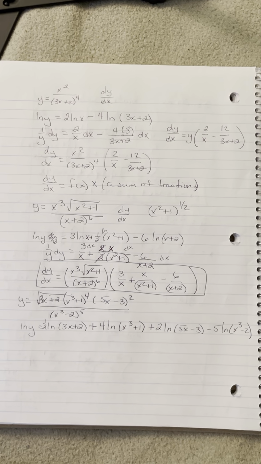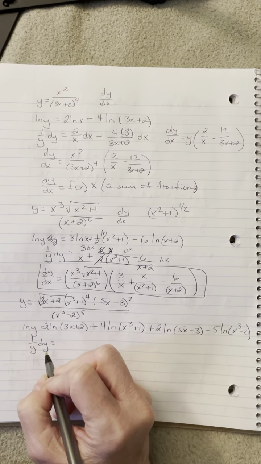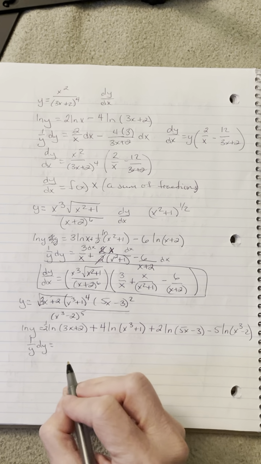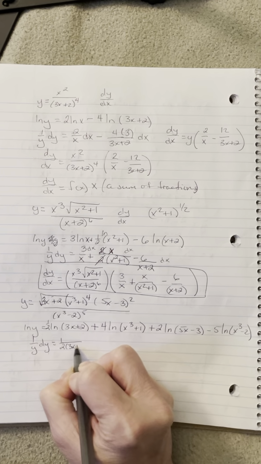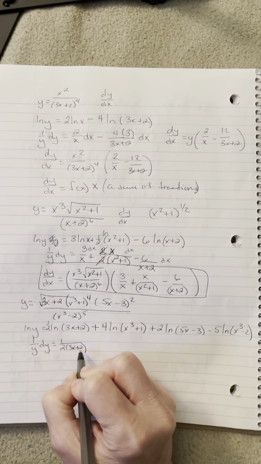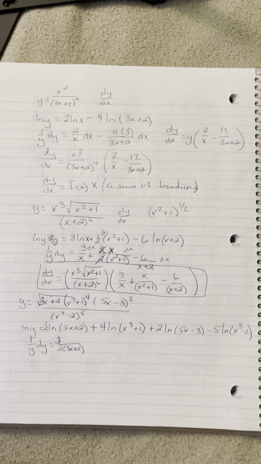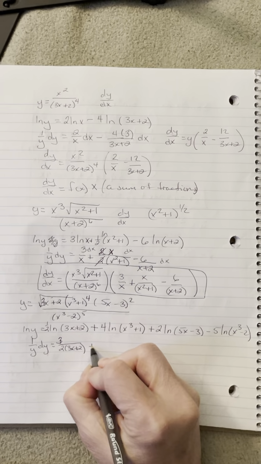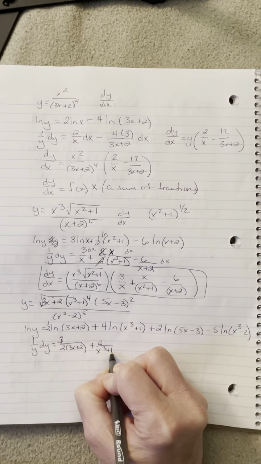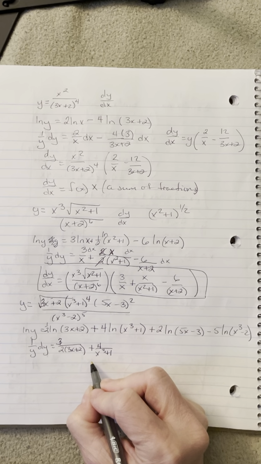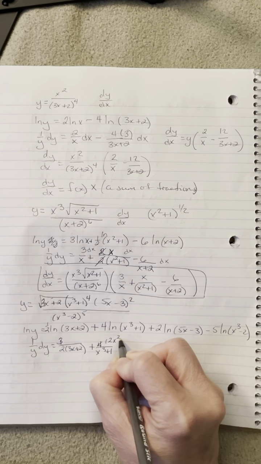All right, so then we will go through and do 1 over y dy equals the 1/2 with the 3x plus 2 going to the bottom, and that gives a 3, so that should give us 3 up top, and then plus we have our 4 over top of x cubed plus 1, but that became 3x squared, which makes this then 12x squared.